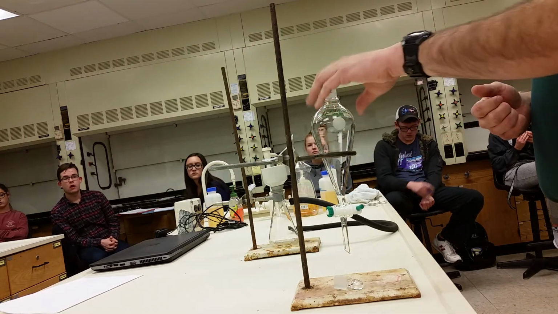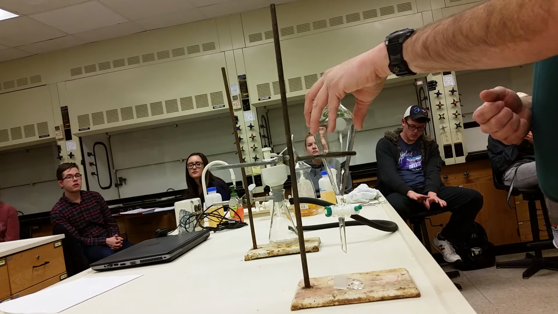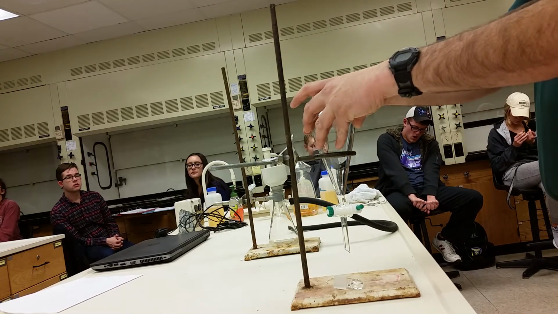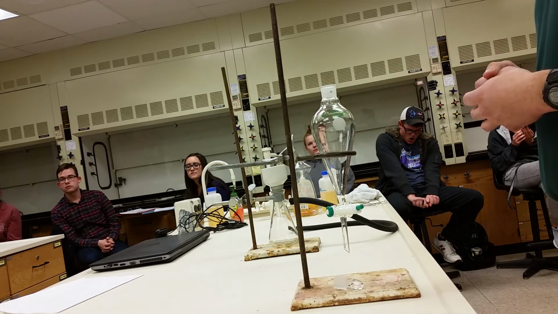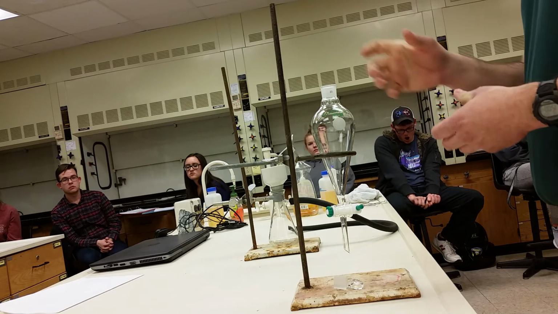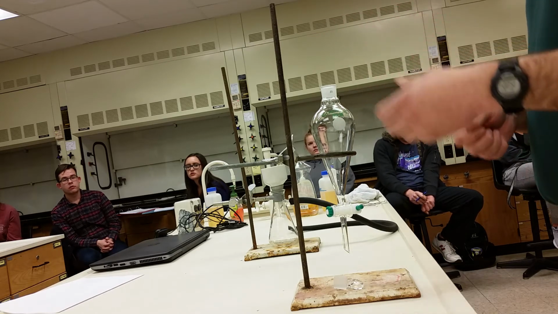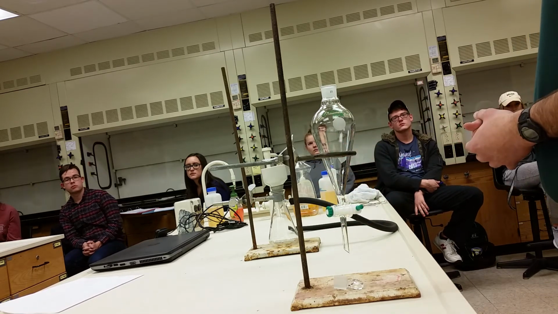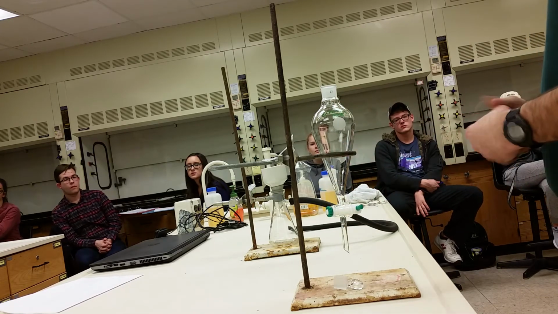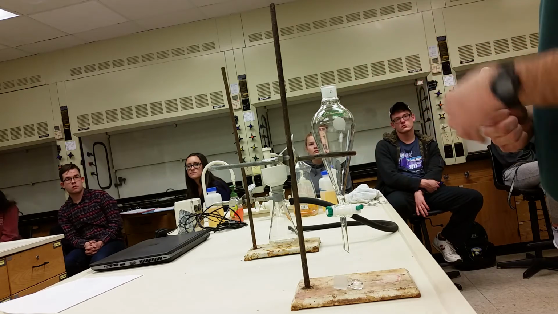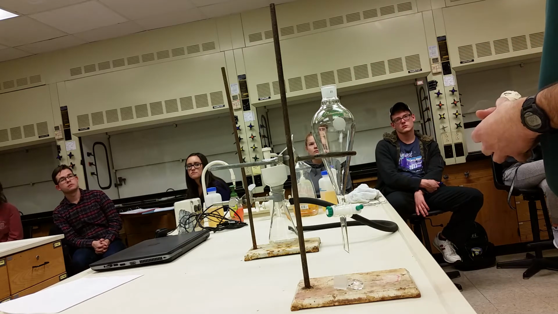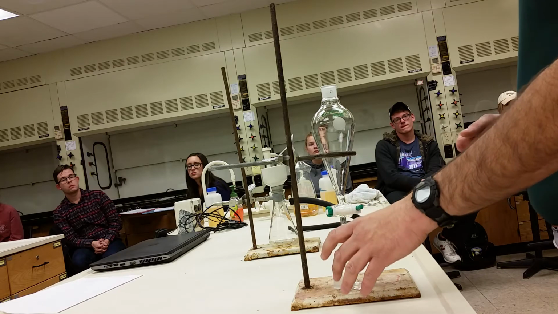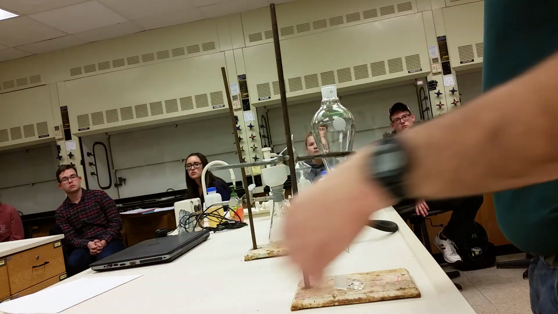Okay, so once you've done shaking, put the separatory funnel back into the ring stand. Take the lid off of it, let the layers separate, drain out the bottom layer into the beaker. Sorry, the Erlenmeyer flask that says bicarbonate. Repeat again. Once you've done that 3 times, take the flask, put it off to the side.